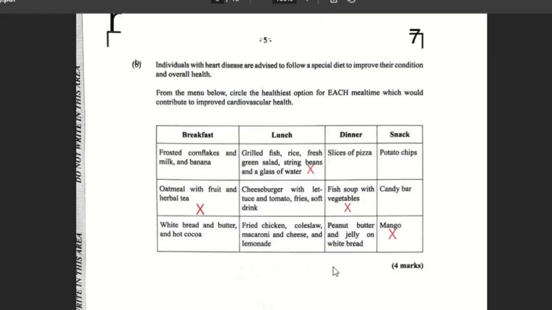White bread and butter and hot cocoa, we're going to scrap that one completely, right? We're going to scrap that because it's not the healthiest choice. Butter and fat and all that is not the best choice. Hot cocoa, especially if I put sugar in there, is not the best choice, because what we're trying to do is improve the cardiovascular health. So anything with too much cholesterol, too much fat, we don't want it, right?